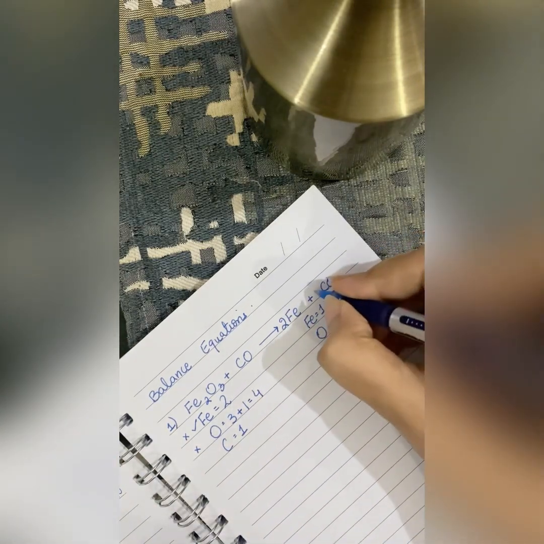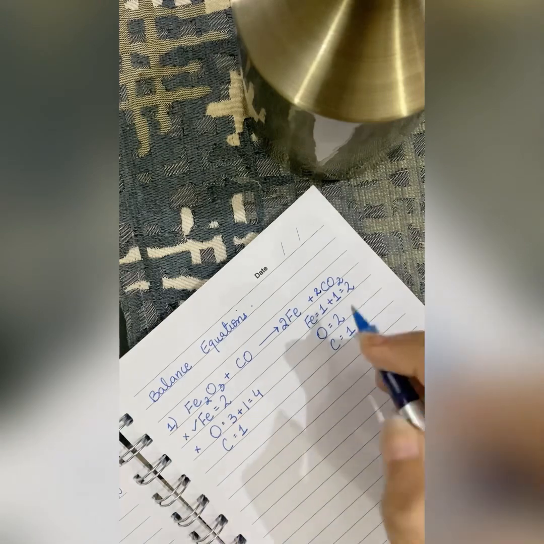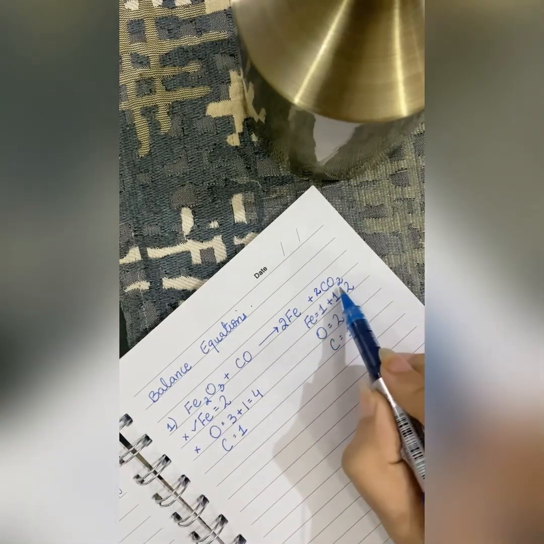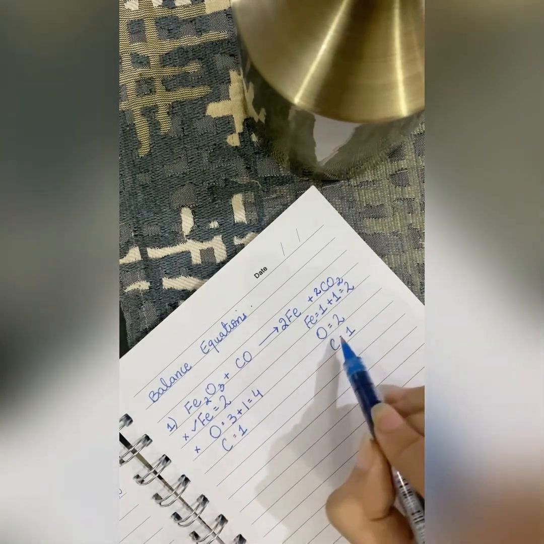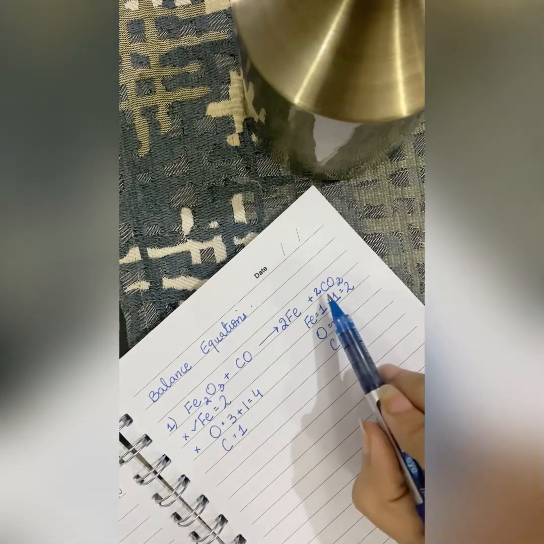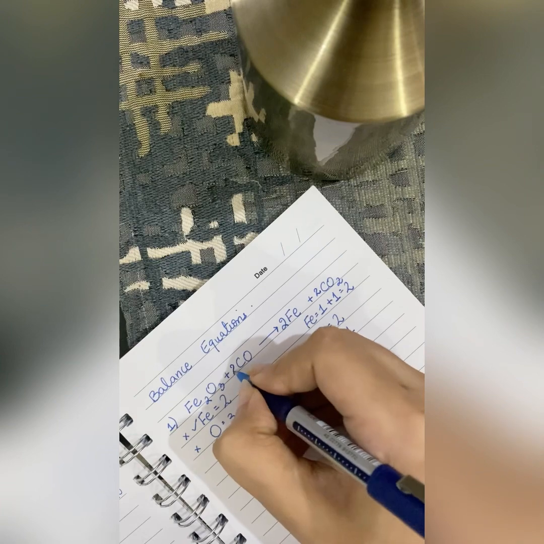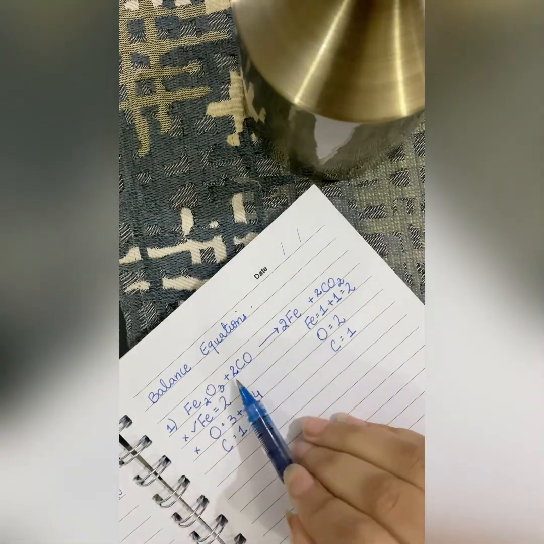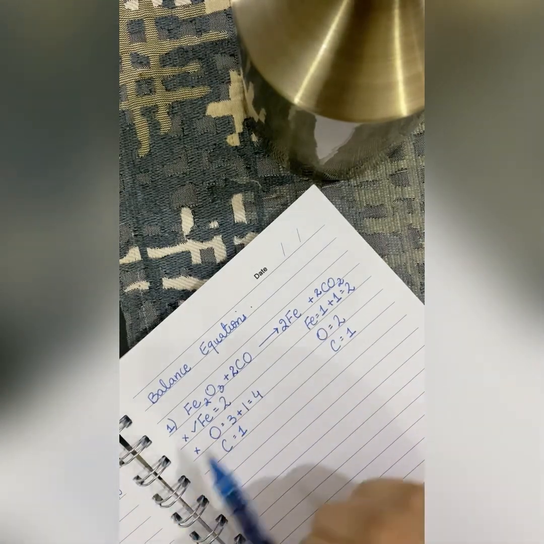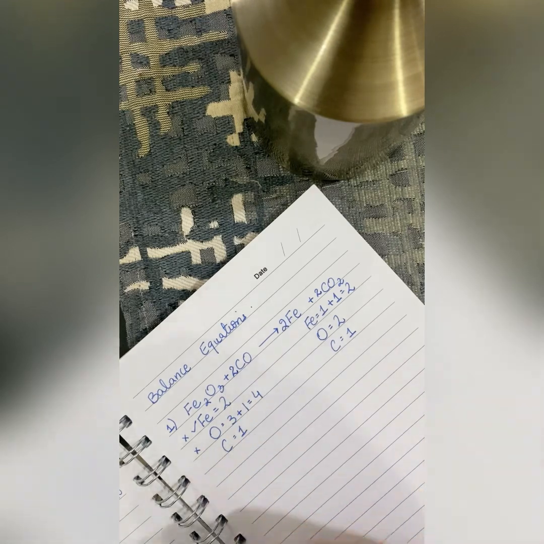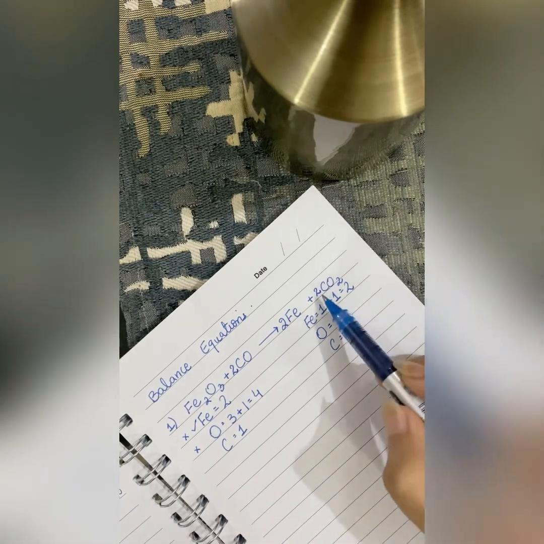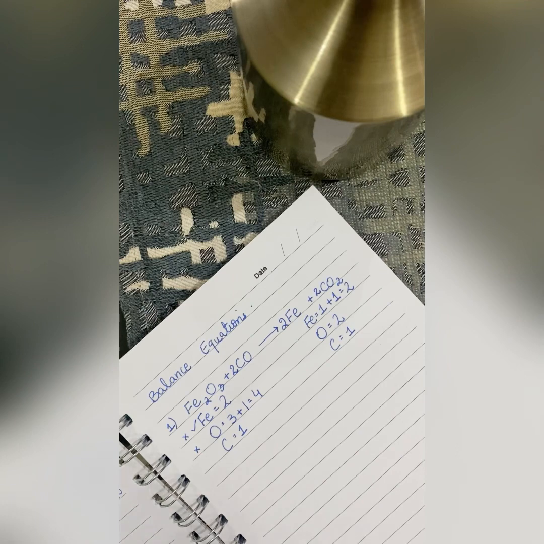I can show you a rough thing here. If I add a 2 here, the oxygen becomes 4. The oxygens are already 4 here, so the oxygens can get balanced, but the carbon is 2 now. So in order to balance the carbon, I'm going to add a 2 here. Then the oxygens also get disturbed. Now we have 5 oxygens here, and here we have 4 oxygens.